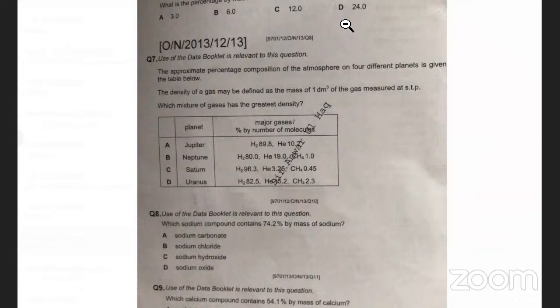Okay, thank you. Actually, this question. The percentage composition of the atmosphere on 4 different planets is given in the table below. Density of a gas may be defined as the mass of 1 dm cube of the gas at STP. Which mixture of gases has the greatest density? So the idea is, what is density? Density is mass over volume, right? Now, all gases occupy the same volume. Like 1 mole of any gas occupies the same volume, that's 24 dm cube. So who's going to have the greatest density? The one that has the greatest mass.